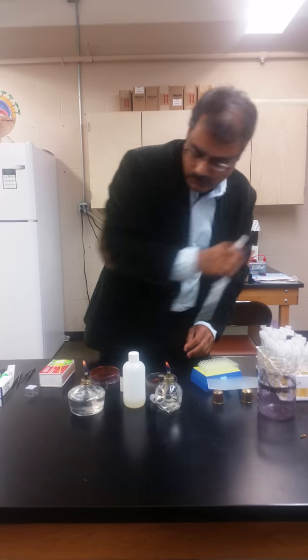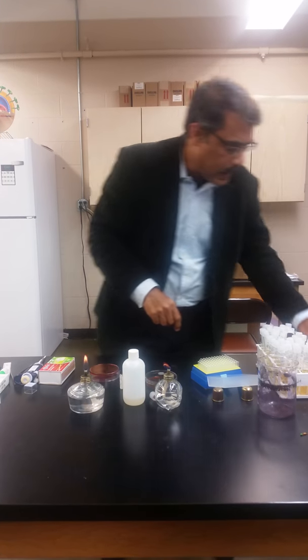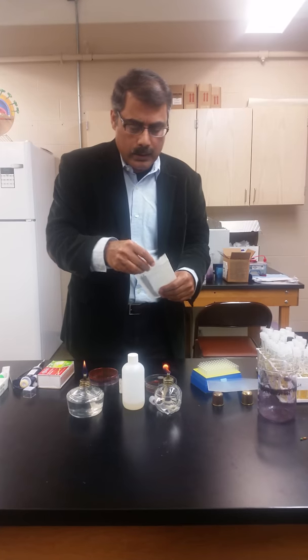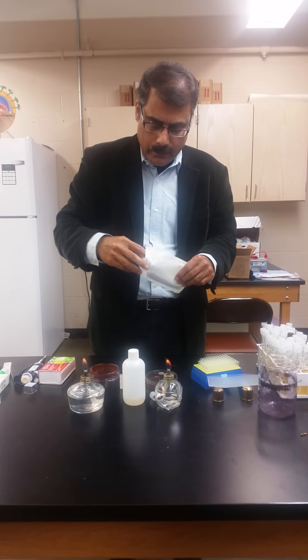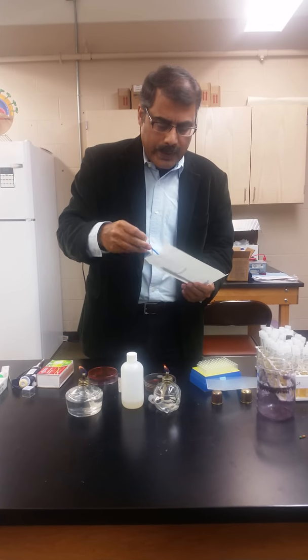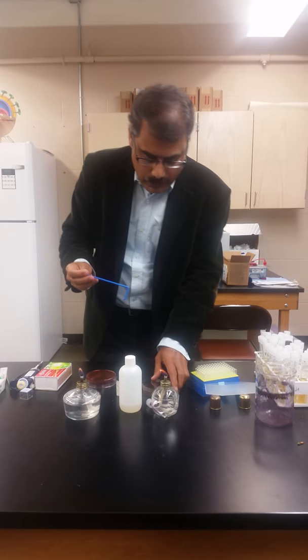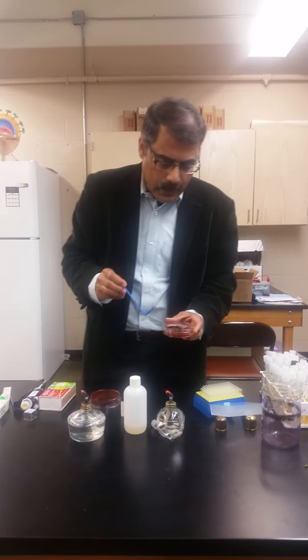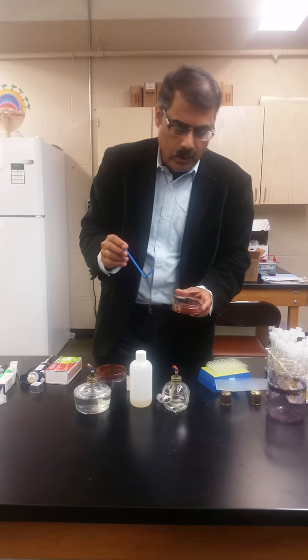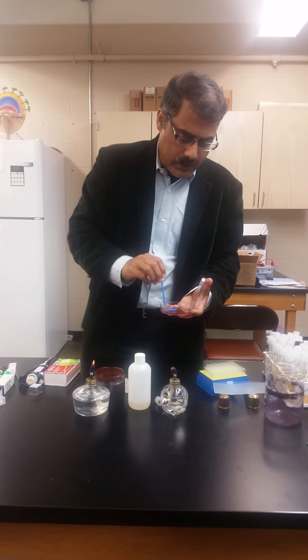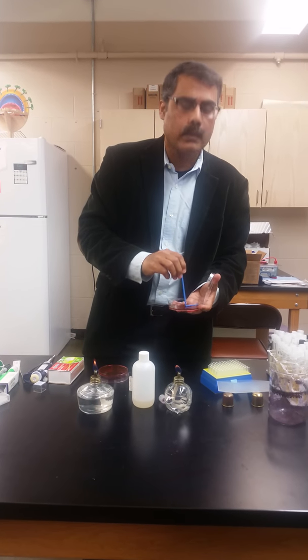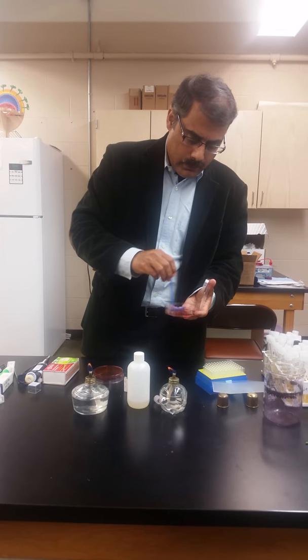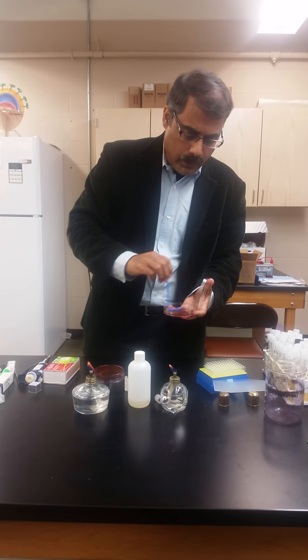This can go here. And now I use this tool called a hockey stick to spread these bacteria around on this plate. This helps because with the wire loop, you will basically damage the surface. This does not. So you basically spread your bacteria everywhere.